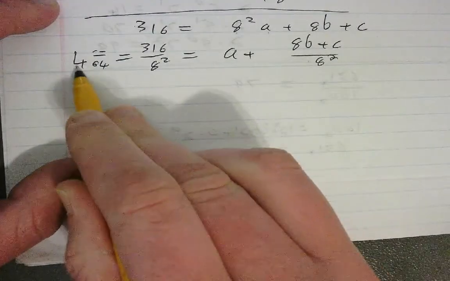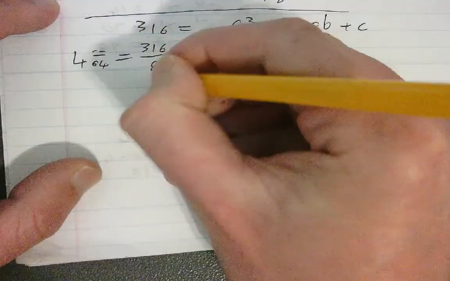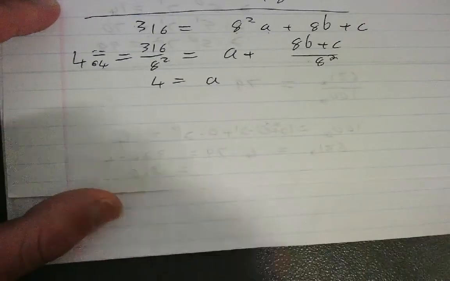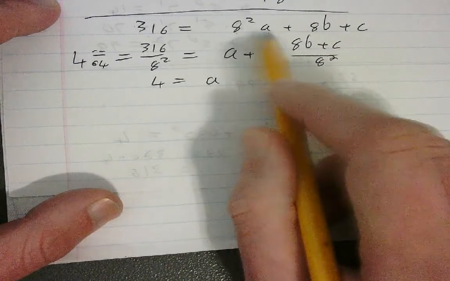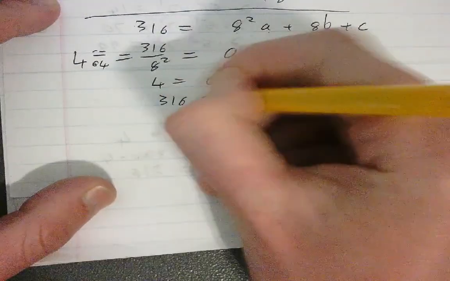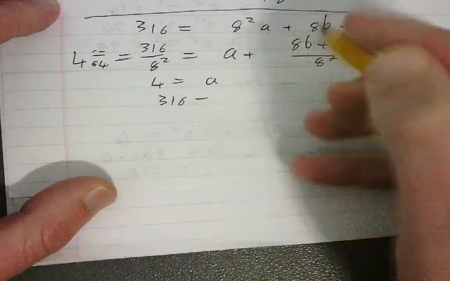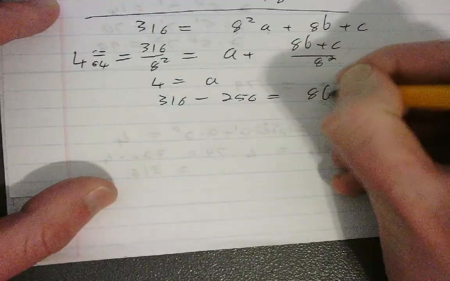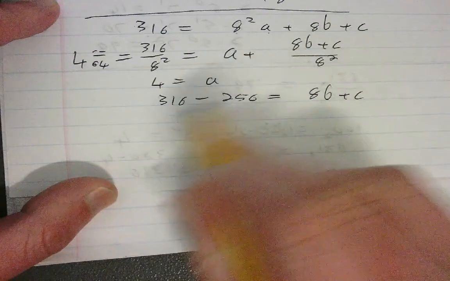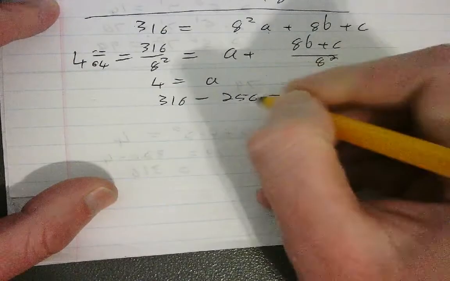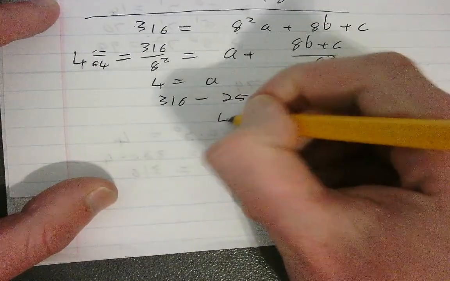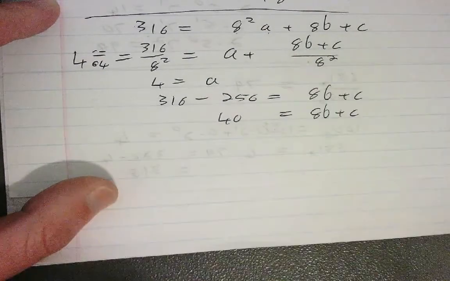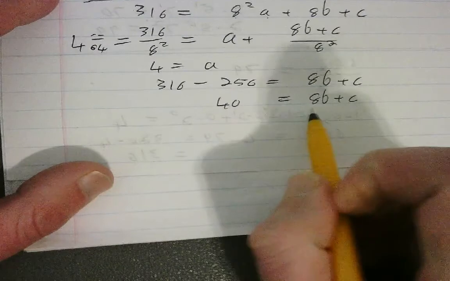And that means that 4 must be equal to A. Then once you've got that 4 is A, we can just place it in there, take it out of the side, and we get 256 is equal to 8B plus C. This simplifies down to 40 equals 8B plus C. Then I repeat the same idea.